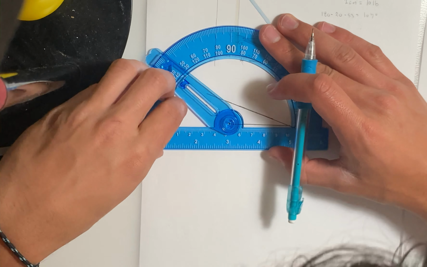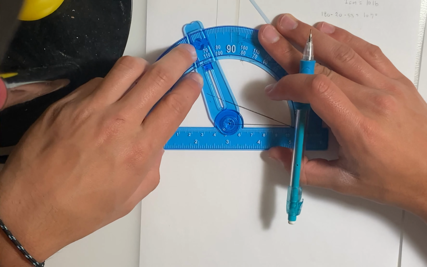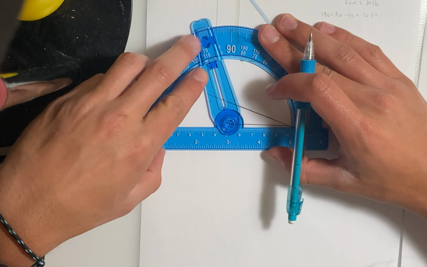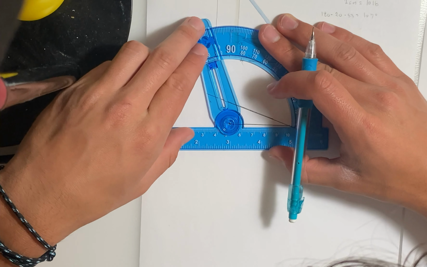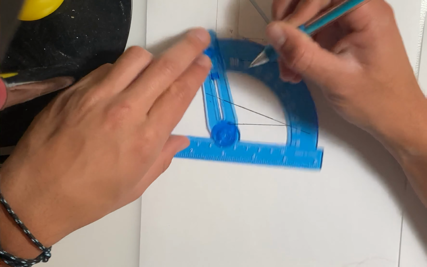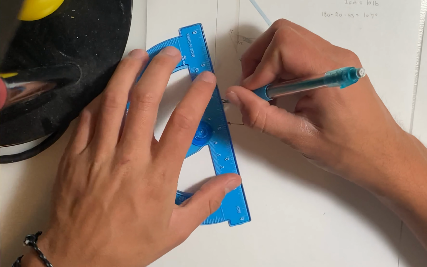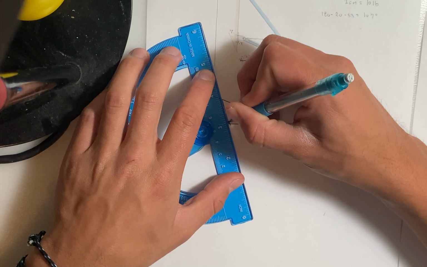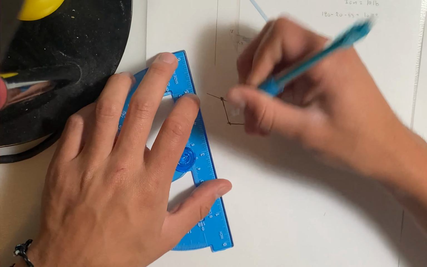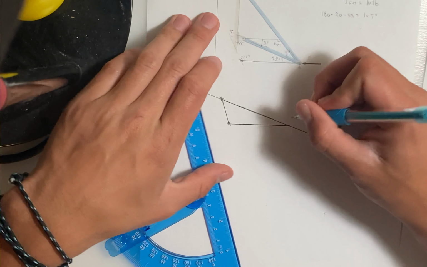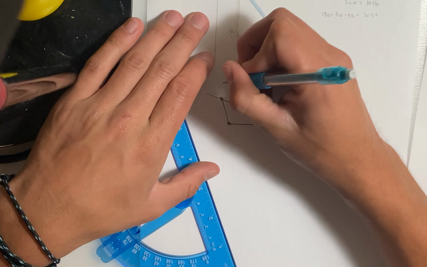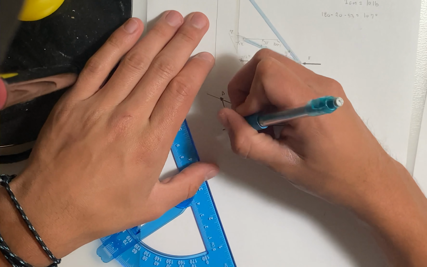So we have this, and this is somewhere close to 107. We'll end up getting close to right here, and join the 2 points. All right, so this right here will be one of our components, and this right here the other component. So this will be our point A, this would be B, and this would be C.